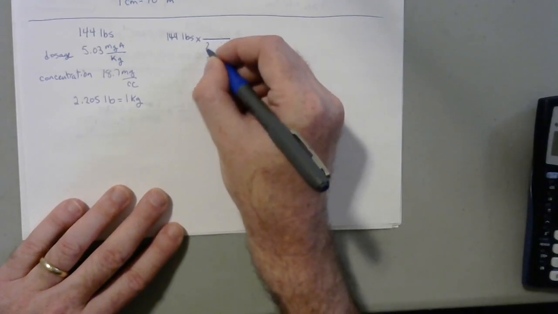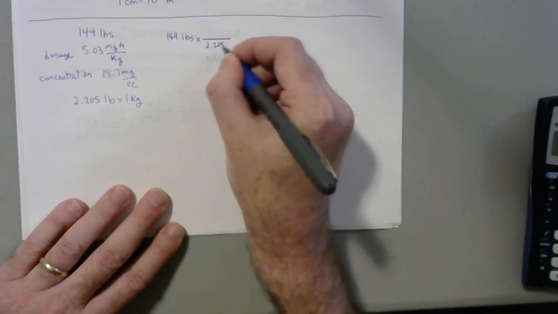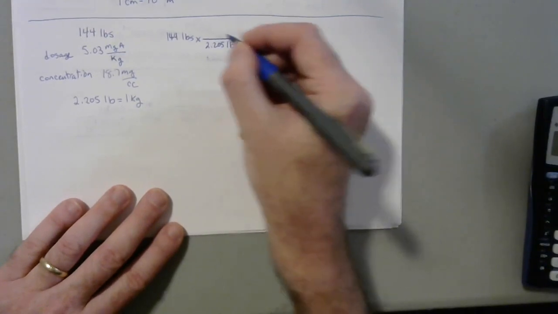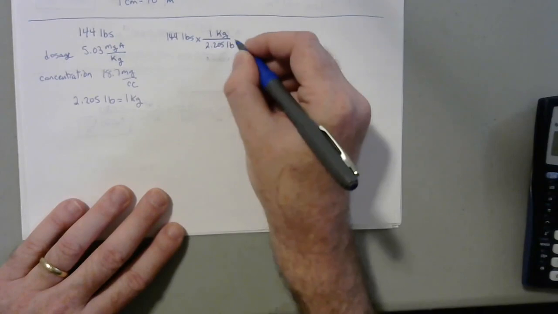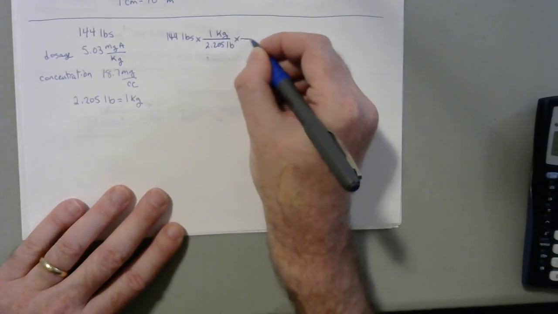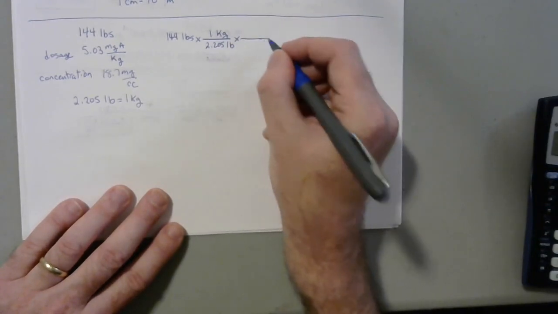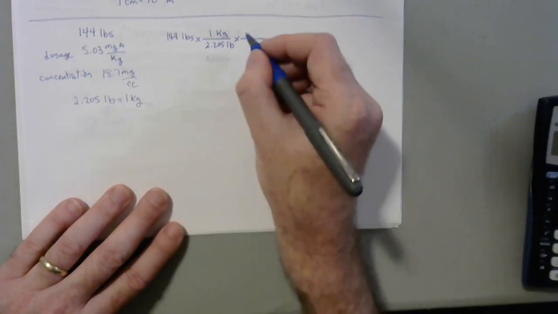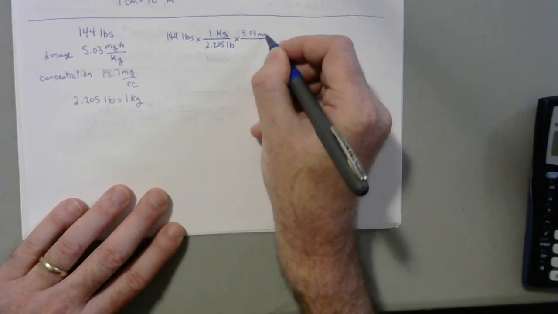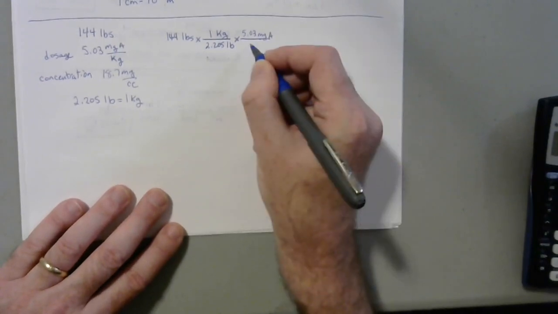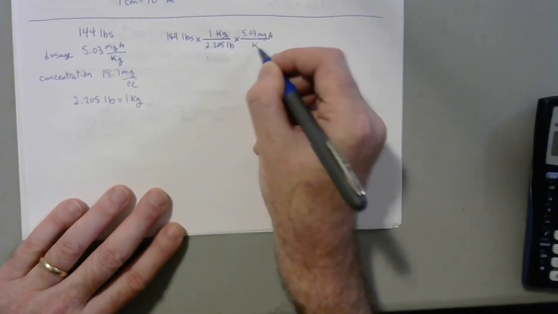So 2.205 pounds to 1 kilogram of body weight. Now we know our dosage recommendation right here is 5.03 milligrams of our medication per kilogram of body weight.